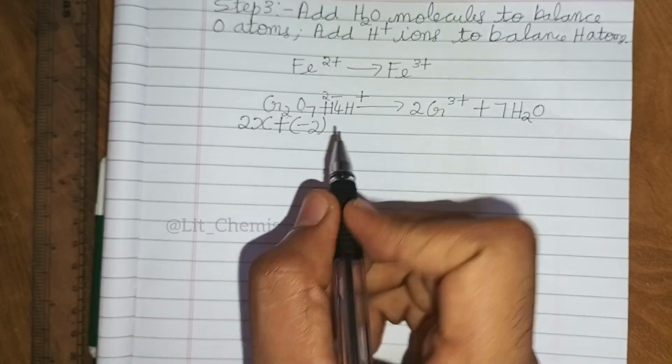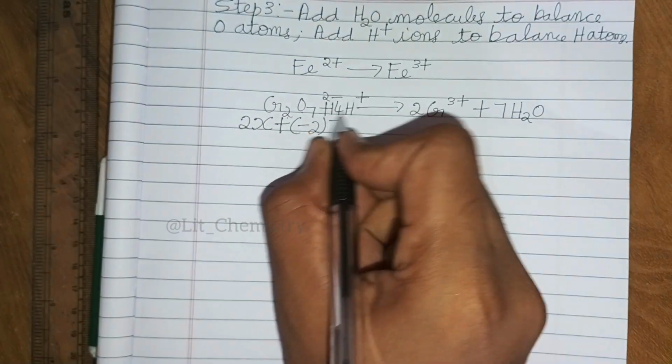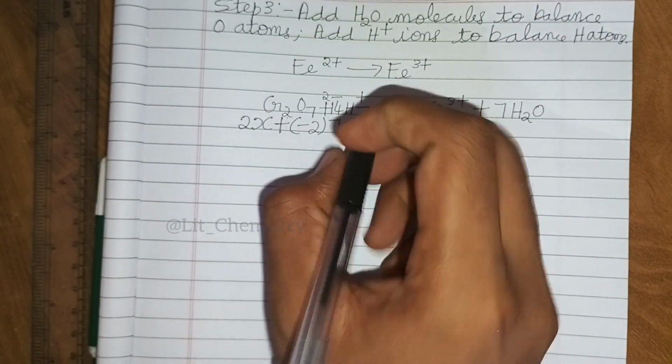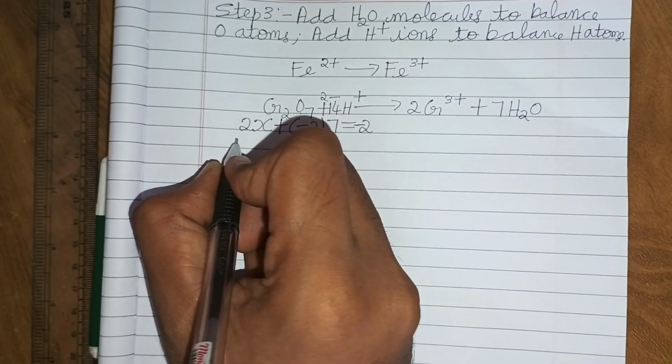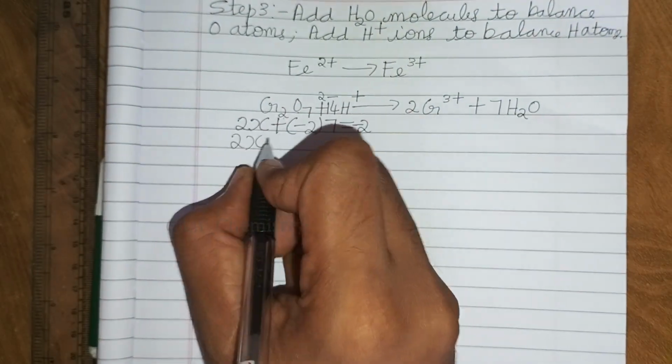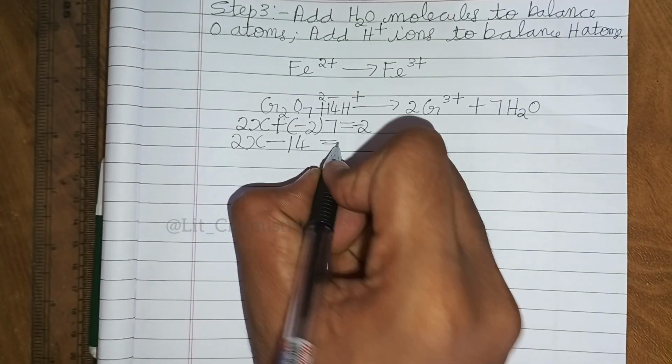So we have into 7. So this won't be considered. We have 2 minus, so it is equal to minus 2. So let's solve this. 2x plus 7 into minus 2, that is minus 14, is equal to minus 2.